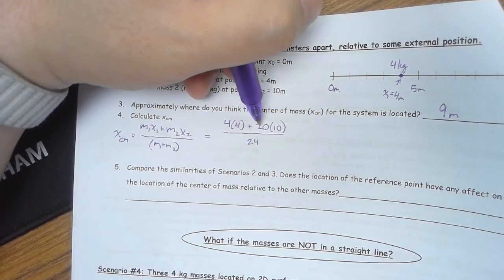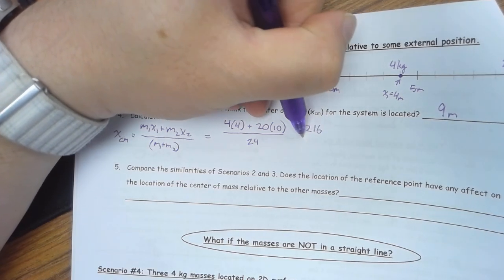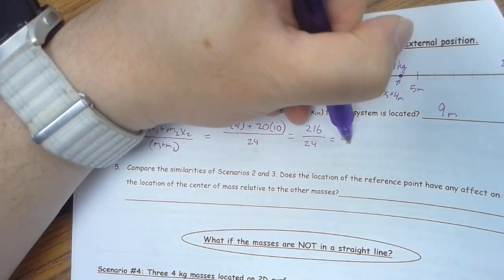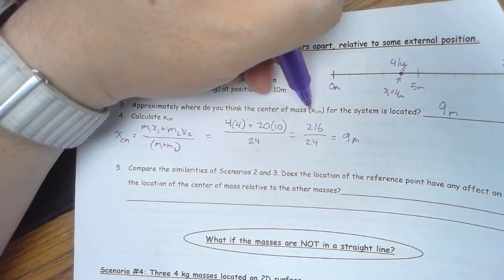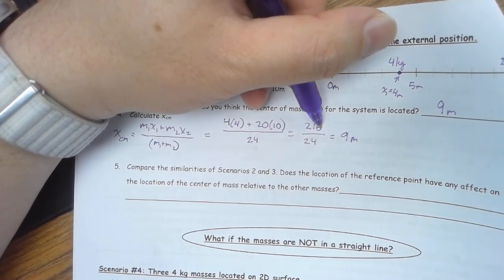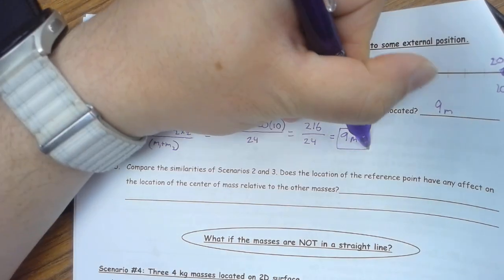4 times 4 is 16. 20 times 10 is 200. So I've got 216 divided by 24, and that should equal 9. You could double check. Type it in the calculator. It's also just 24 short of 240, right? That's the quick maths behind that.